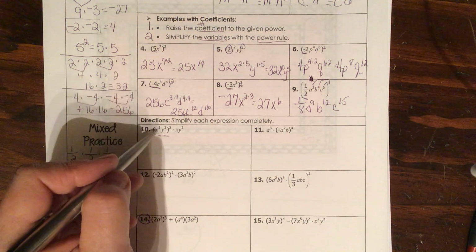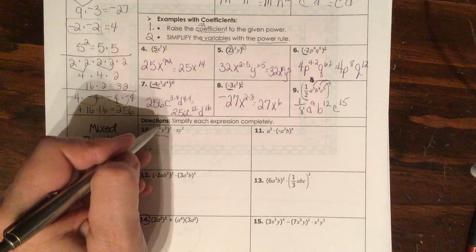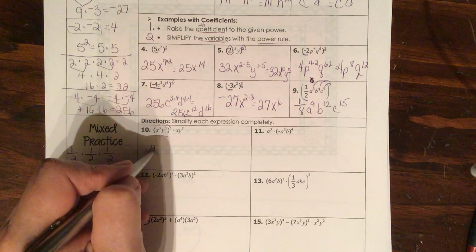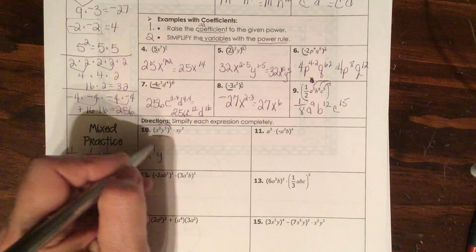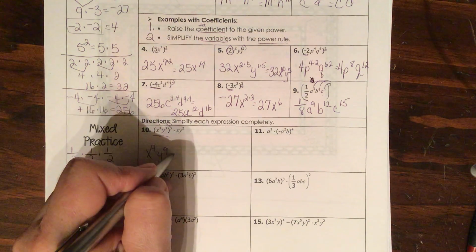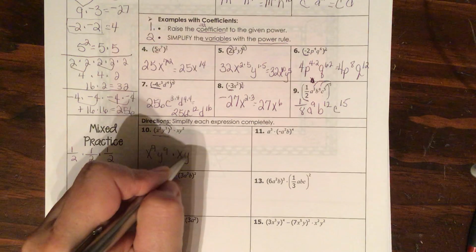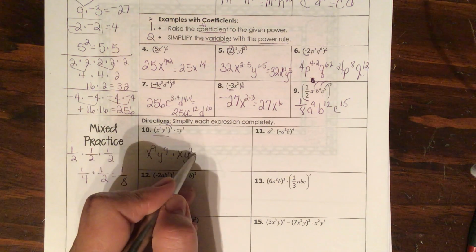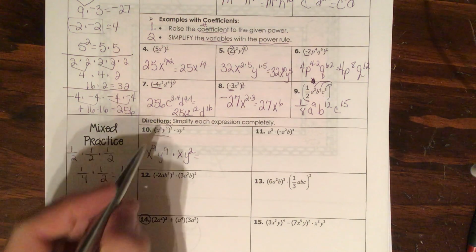So you're going to do this one right here. When you do this one, you have x to the 3 times 3, which is 9, y to the 3 times 3, which is 9, times x y squared. Well, what are you going to do? You're multiplying monomials, right? So you're just going to use the addition rule.